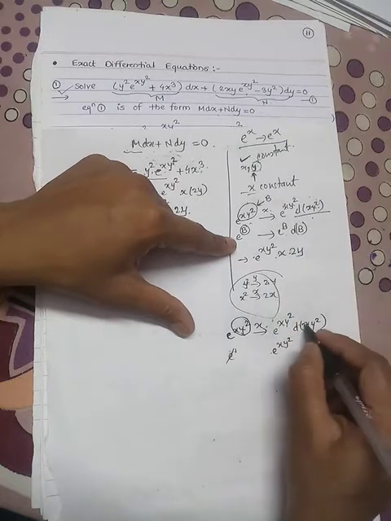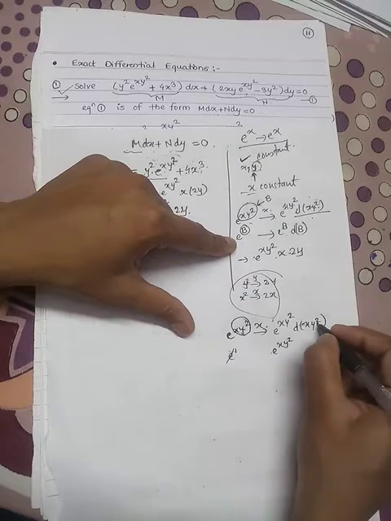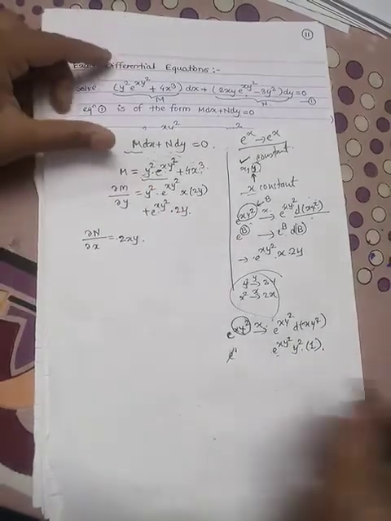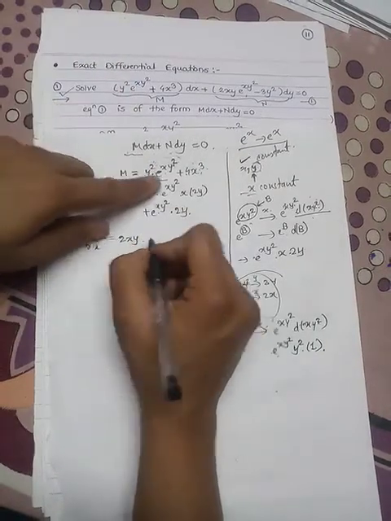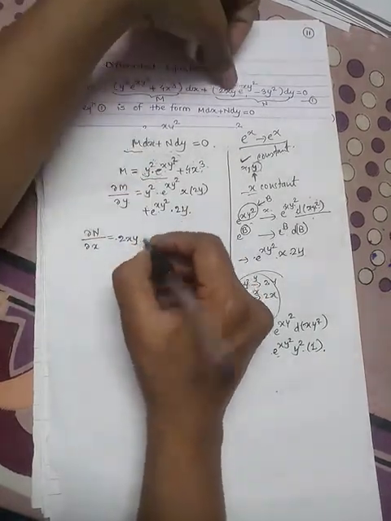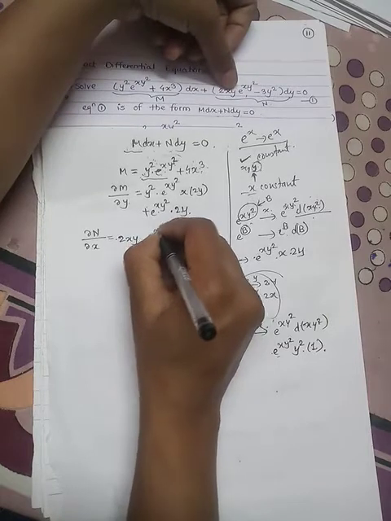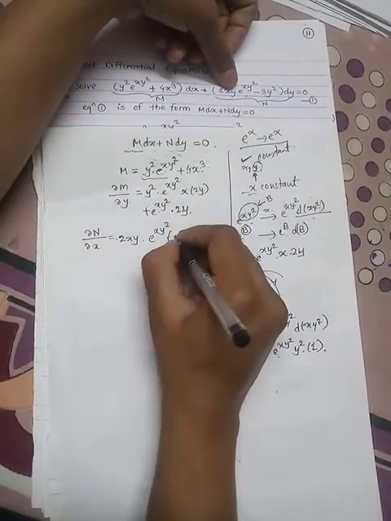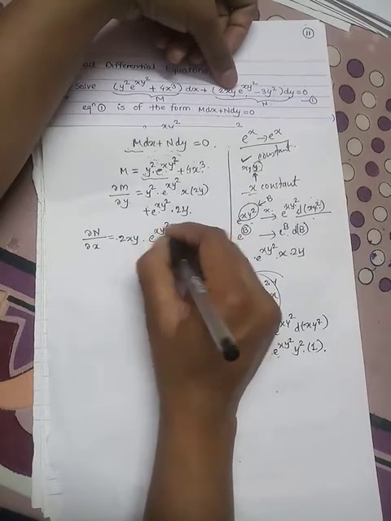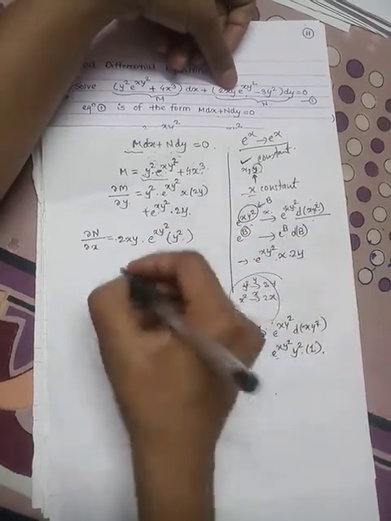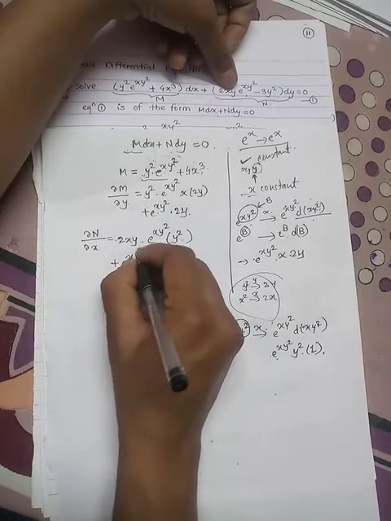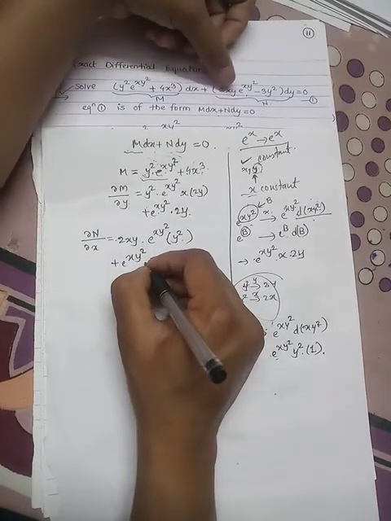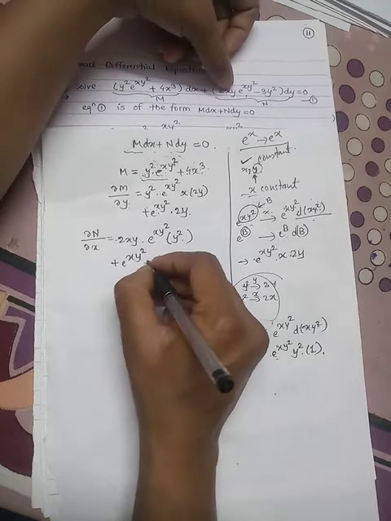So here with respect to x, y square is constant, which is multiplicative constant. So y square as it is, x derivative is 1. So here first function 2xy as it is, e raised to derivative is e raised to xy square into xy square derivative with respect to x is y square into x derivative is 1, that is y square, plus e raised to xy square as it is into 2xy derivative with respect to x.